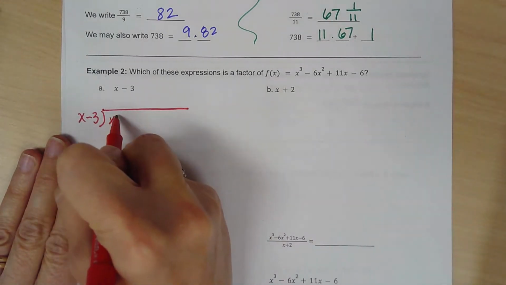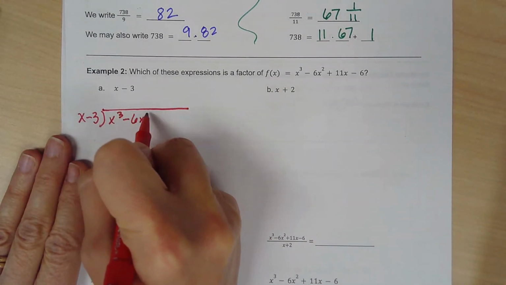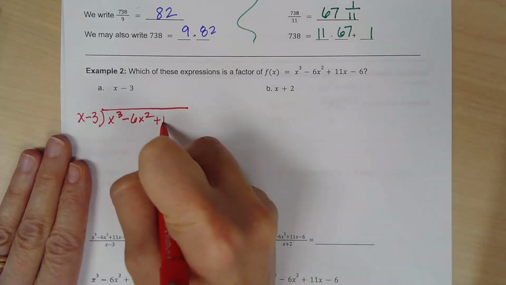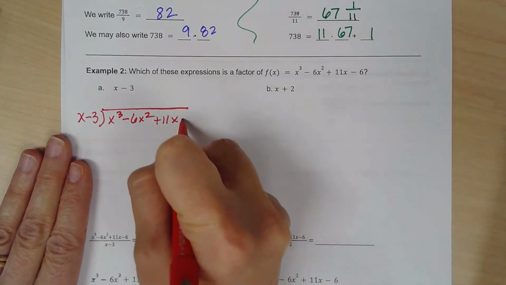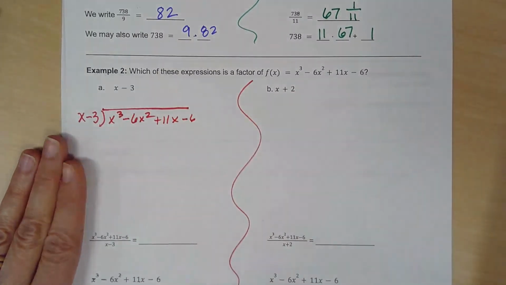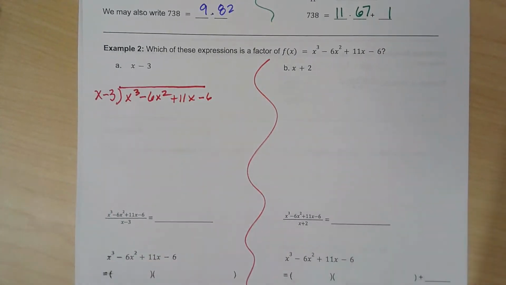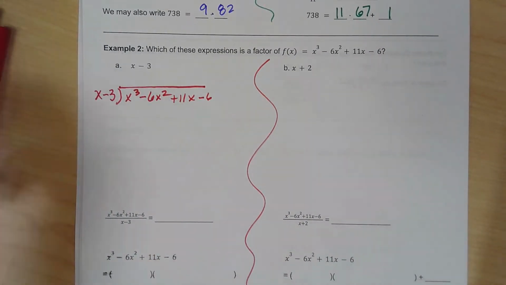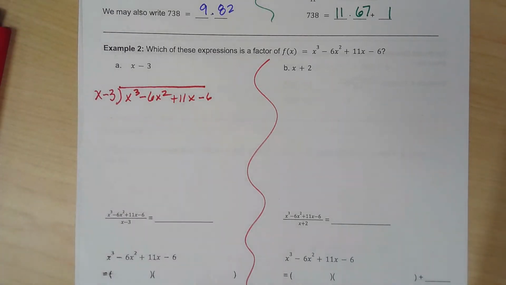We're going to do x cubed minus 6x squared plus 11x minus 6. Just going to separate them a little bit. All right. So next, we're going to go through the process of dividing these polynomials.